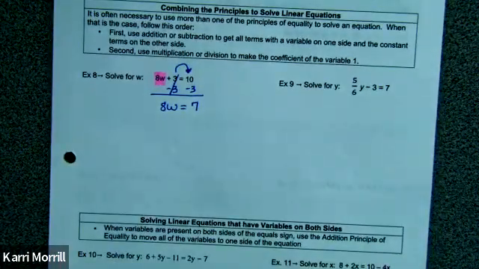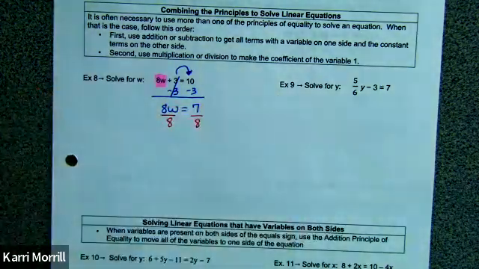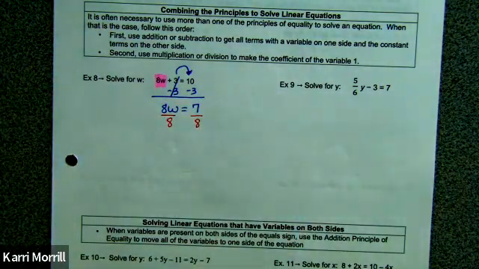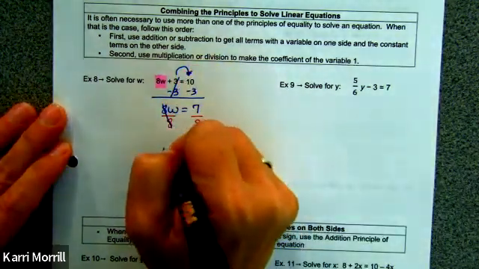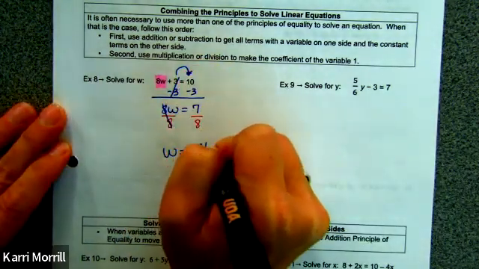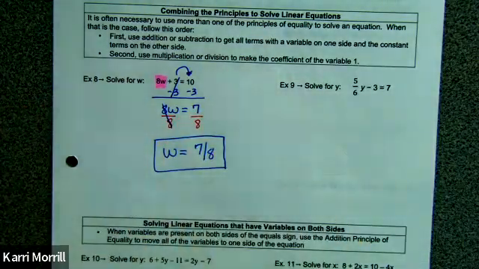And then, that second step, if you have 8 right beside the W, that means multiplication. What's the opposite operation of multiplication? Divide, right? So we're going to divide both sides by 8. And we are going to leave that as an ugly fraction. We're not really working with decimals very often. I don't want to say we never are, because we are. But for the most part, we're going to be working with fractions. If that could reduce, you would do that, but it doesn't.